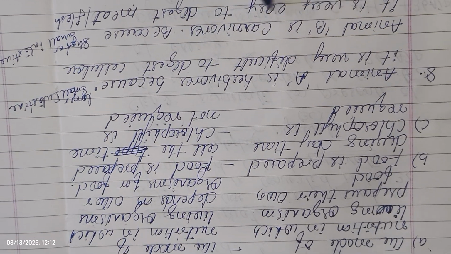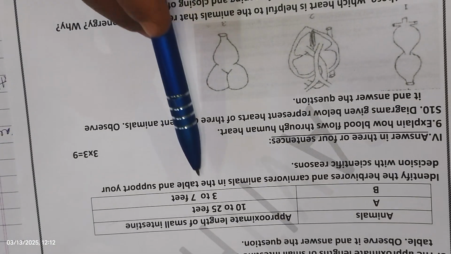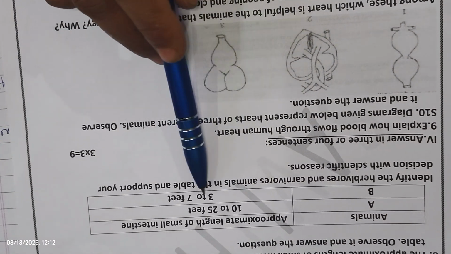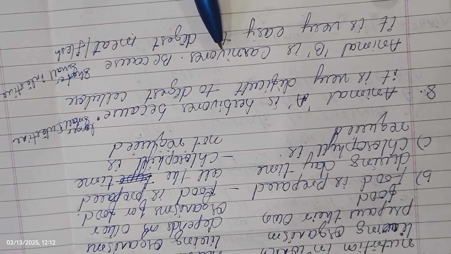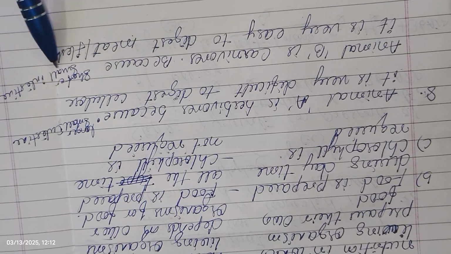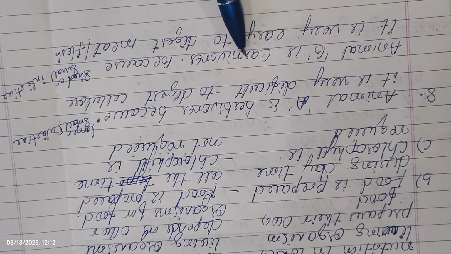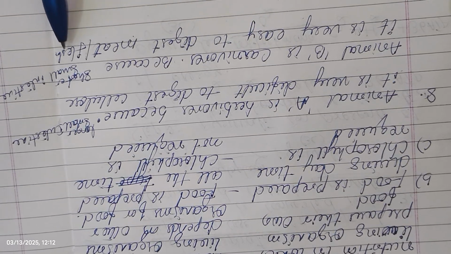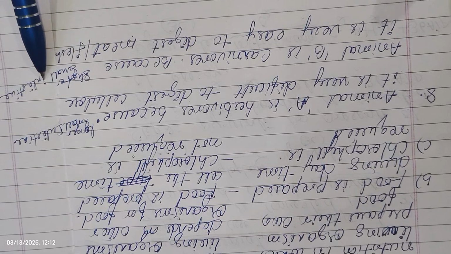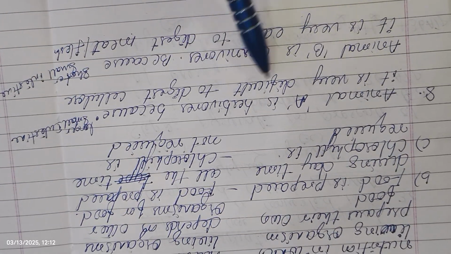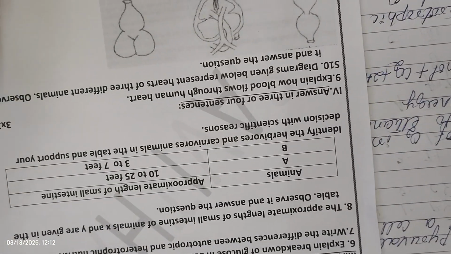Then animal B is a carnivore. Why is it a carnivore? Because you can see the length of the small intestine here is 3 to 7 feet. Animal B is a carnivore because it has a shorter small intestine, and the carnivore feeds on meat or flesh, which can easily be digested. So they have a very short small intestine. So this is what: animal A is a herbivore and B is a carnivore. So we'll move to the next question, question number 9.